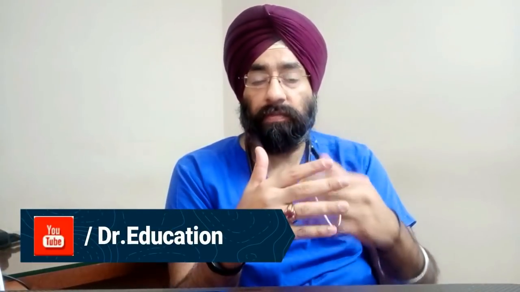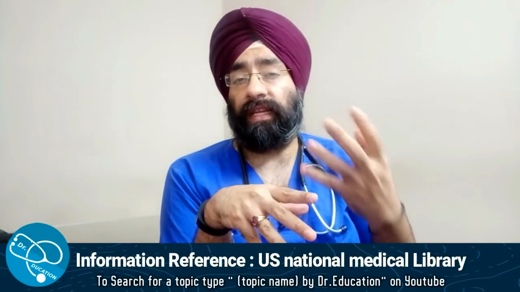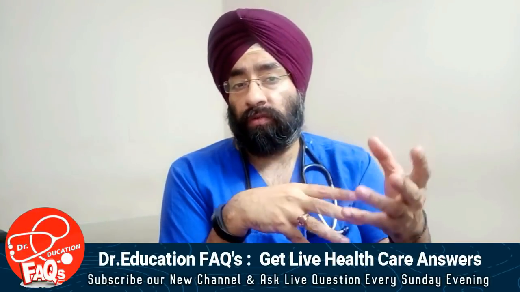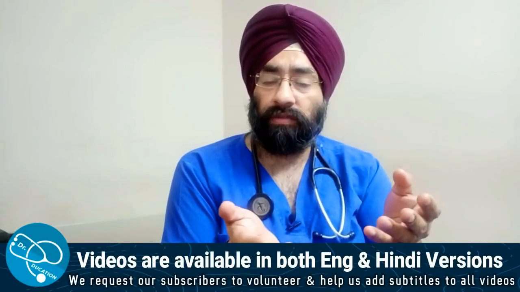Common fungal skin infections are caused by yeast such as Candida or Malassezia furfur, or sometimes they are also caused by dermatophytes. So either yeast or dermatophytes like Epidermophyton, Microsporum, or Trichophyton. These are basically medical names, but for your purposes you can remember yeast and dermatophytes.